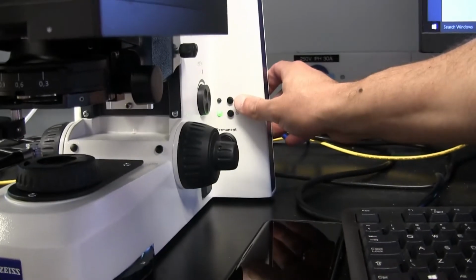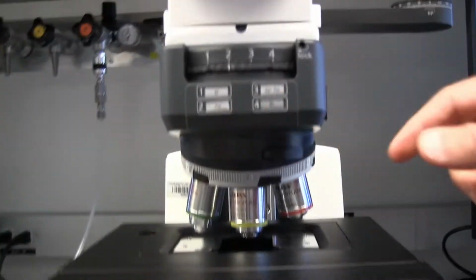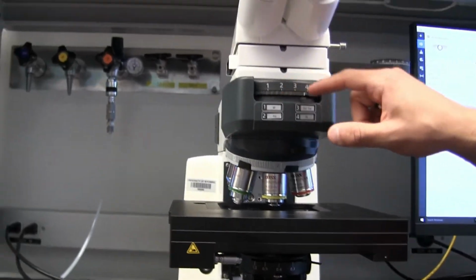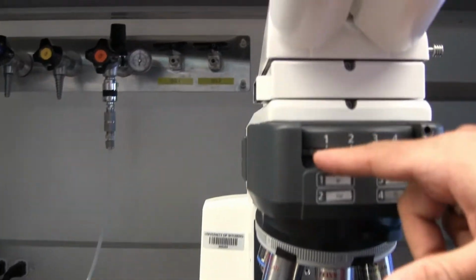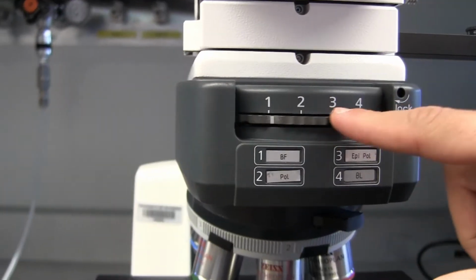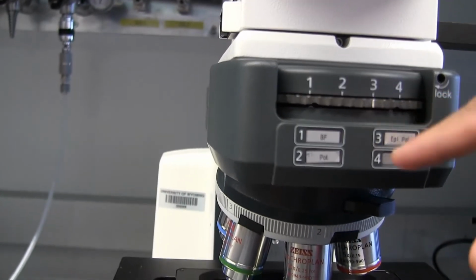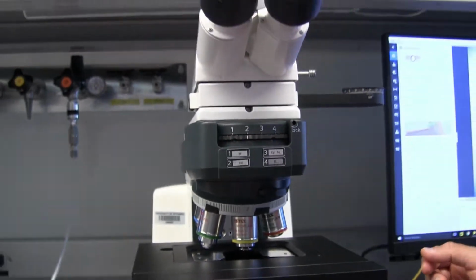If it's coming from the top, this is a reflected light mode. So with transmitted light we use the first two modes, and with reflected light we use the third mode. You just rotate it until the mark comes to the new mode. So this is mode 1, this is mode 2, this is mode 3, and so on. Let's keep it now at mode 2.